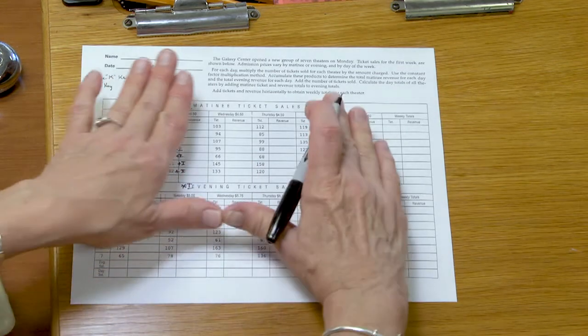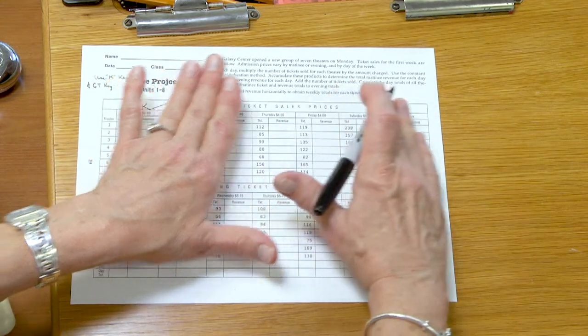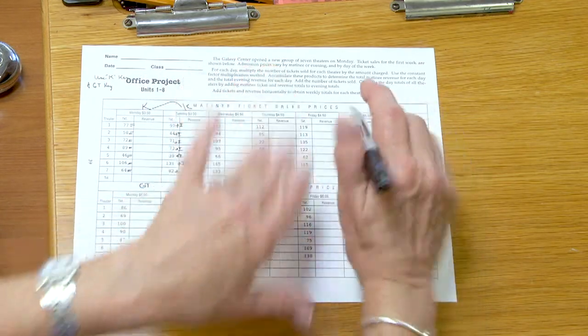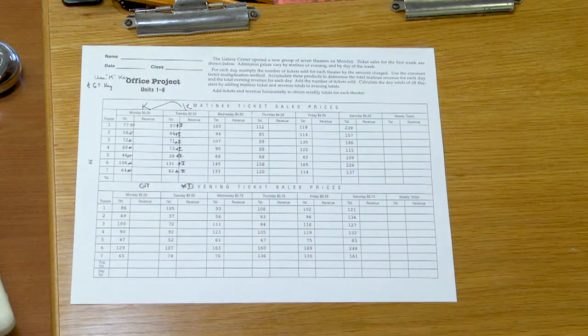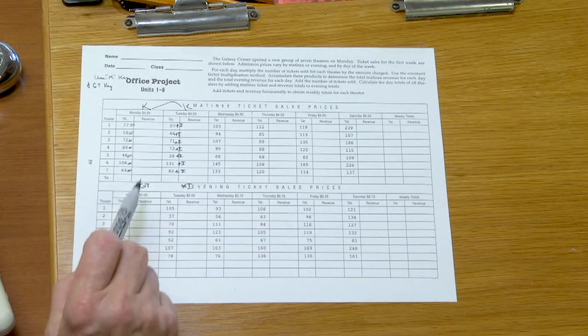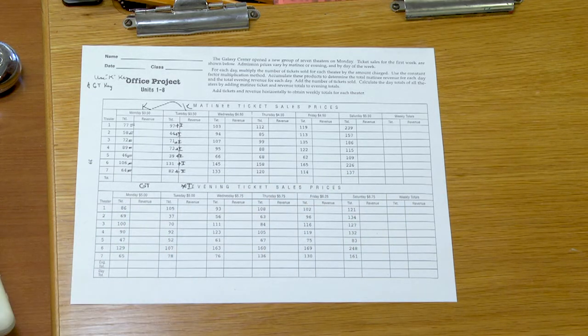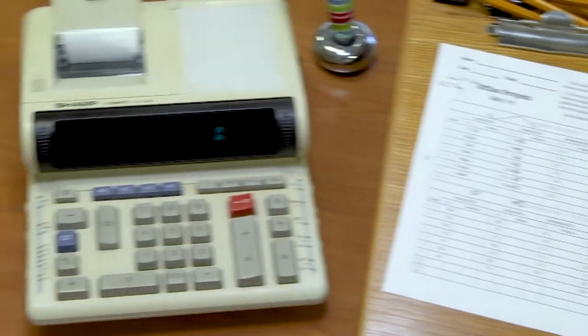You can do the same thing for the 450, but when you get over here, this one's 450, that one's 550. So you'll have to do single ones on that. And you can either choose to use grand total or memory for that. So let's switch back over to the calculator now and we'll demonstrate how that works.